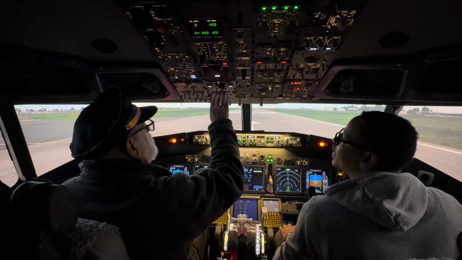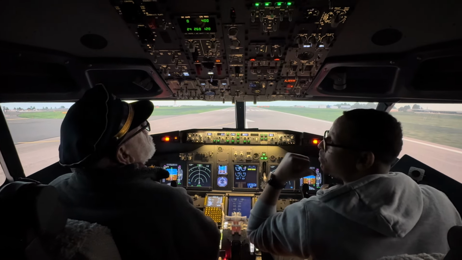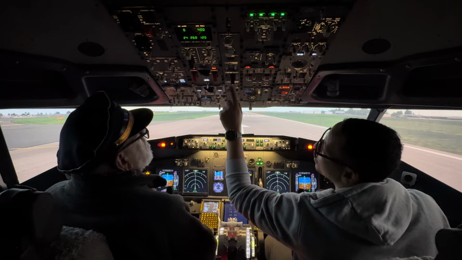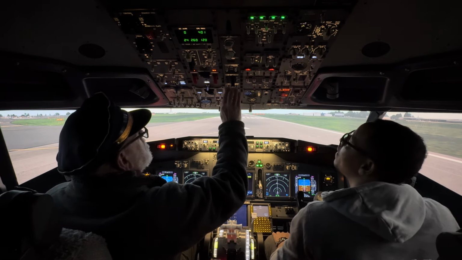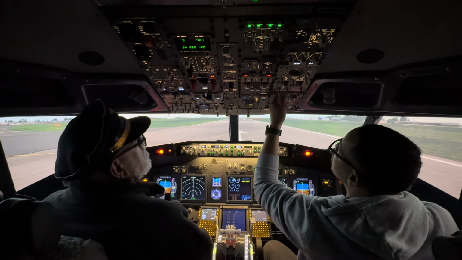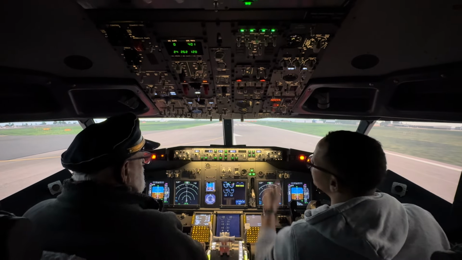Very good. Perfect. Now we want to let the passenger know that we are ready. So we want to set our no smoking sign and fasten seatbelt sign on. Most of them down. Perfect, Captain. Thank you. Now I'm turning the bleed off.